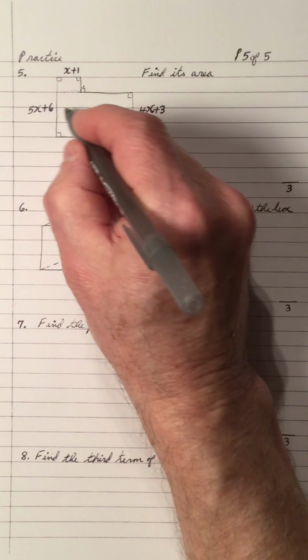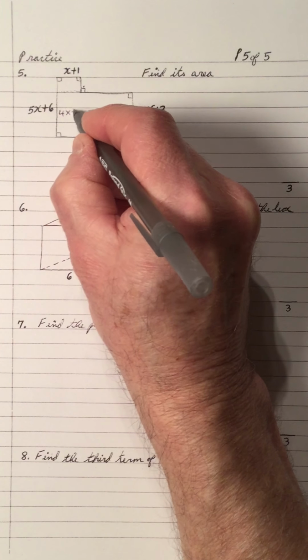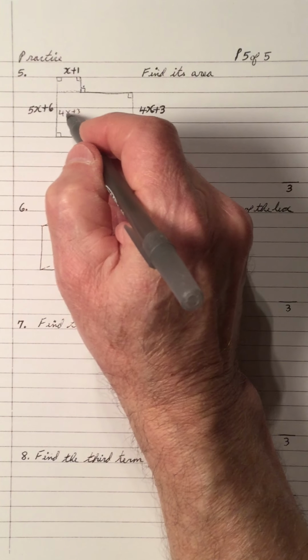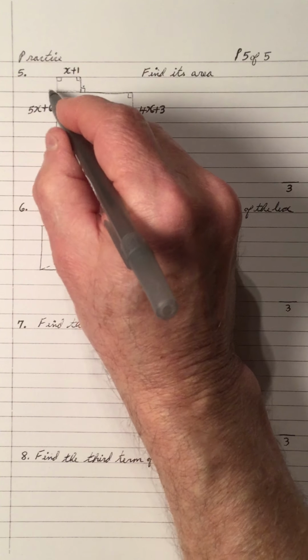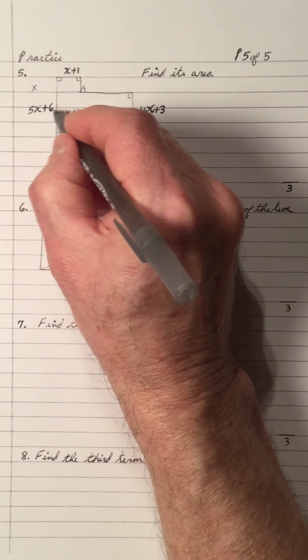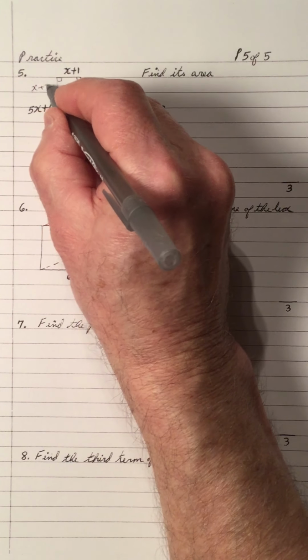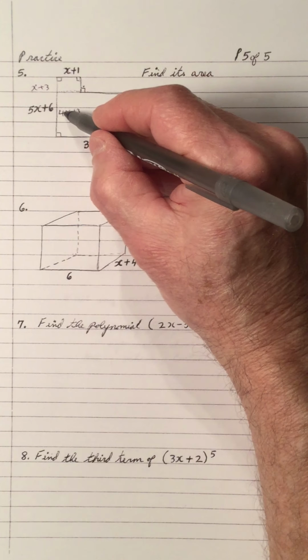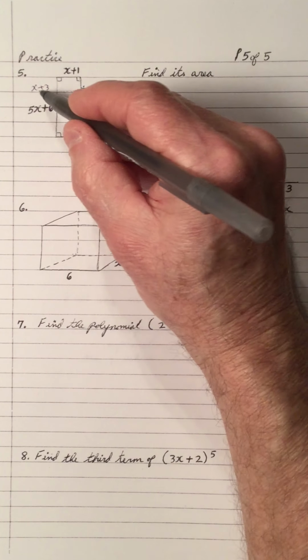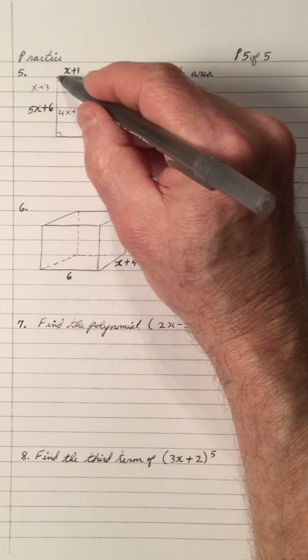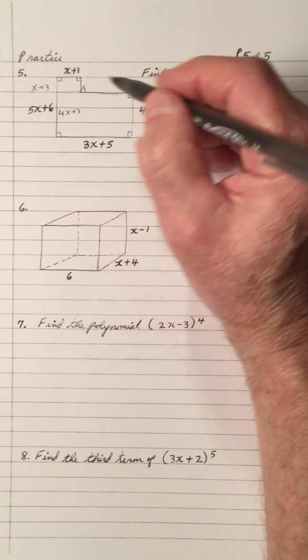That's 4x plus 3 right there. So what do I add on? If I subtract these two, I'll get what this one is. So that's an x. 5x subtract 4x is x. 6 subtract 3 is plus 3. So if you add this 4x plus 3 to x plus 3, you get 5x plus 6. So you have to subtract this length from this long length here and get this one.